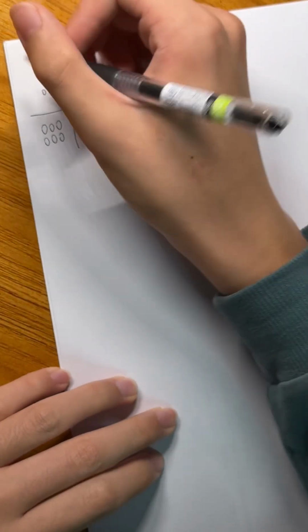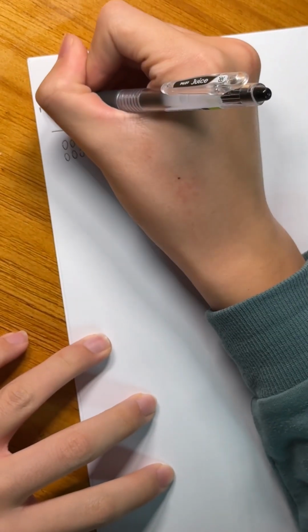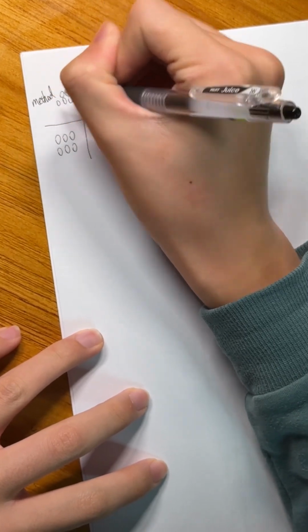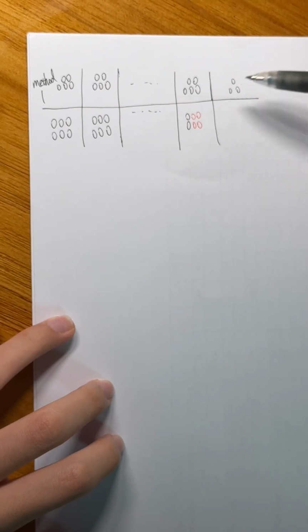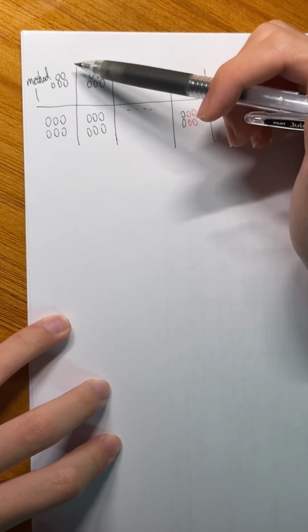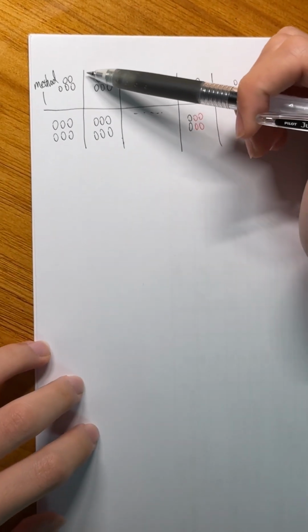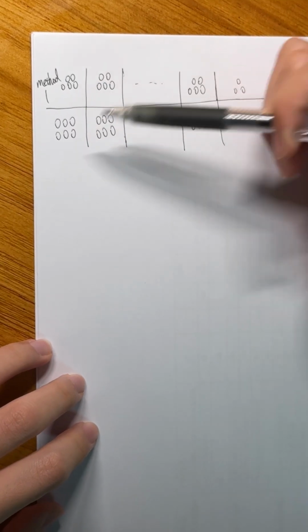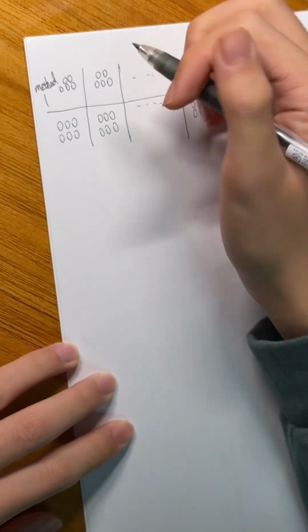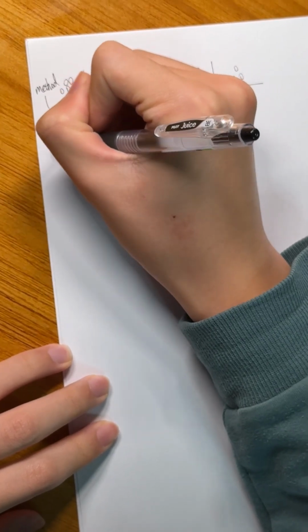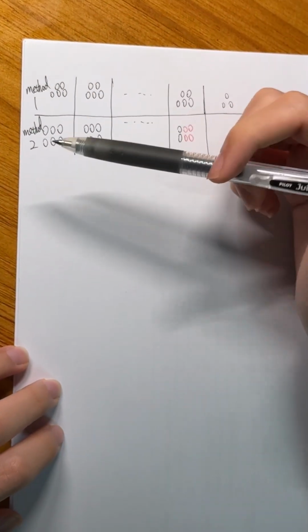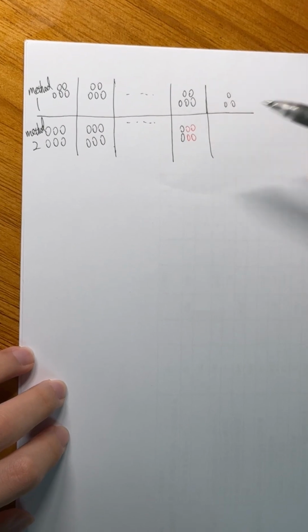Now, in the first method, let's call it method 1, each person gets 5 cupcakes and there were 3 left over, and each person is separated by the vertical line. And in the second method, let's call it method 2, each person gets 6 cupcakes and there are 4 less.